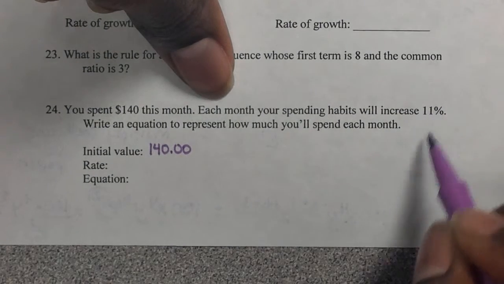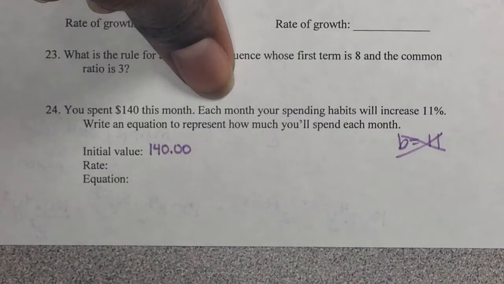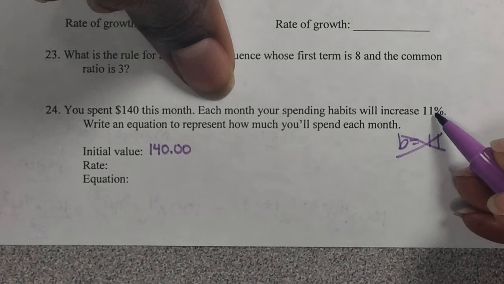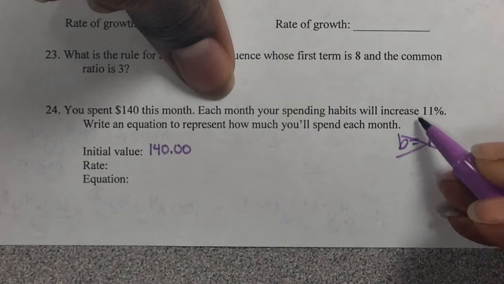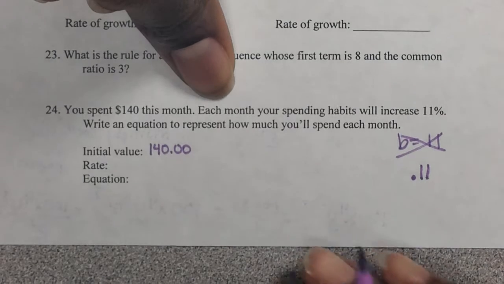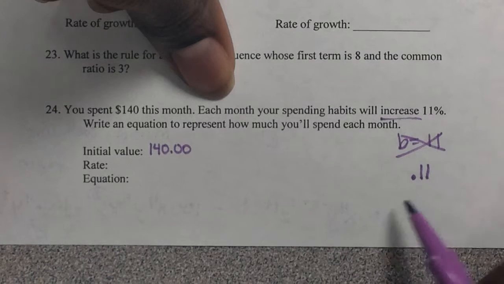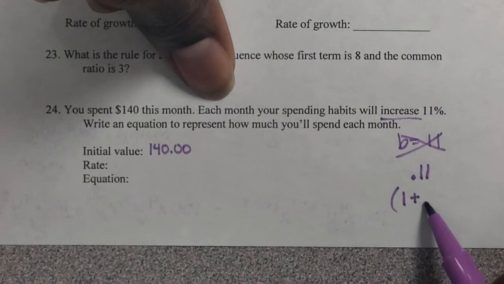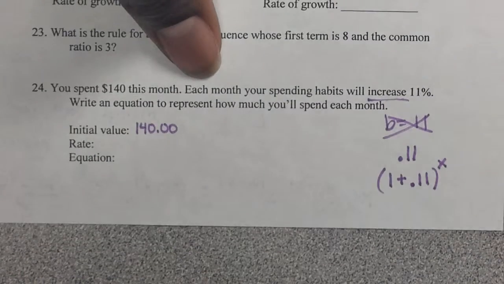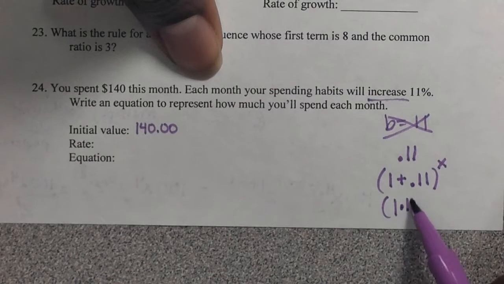We cannot use 11% and say the B equals 11. No, we can't, because it's a percentage. So remember, right now the decimal is back here because there's no other decimal. We have to move it to the left 2 times. So now it's 0.11. But don't forget that our habits will increase. So that means we have to do 1 plus 0.11 to the power of x to find our rate. Or it could be 1.11.